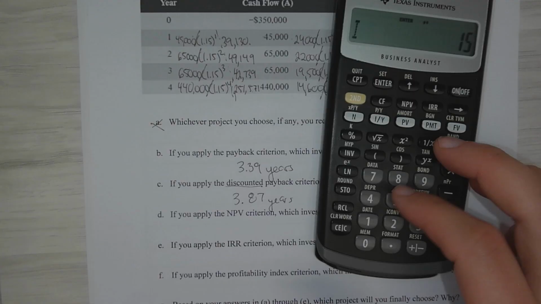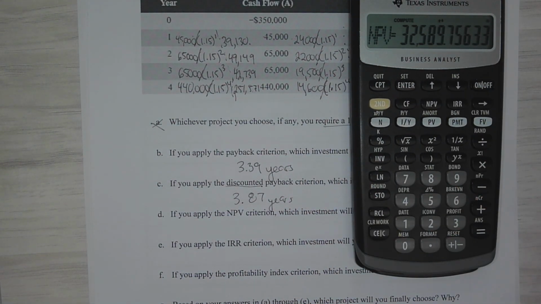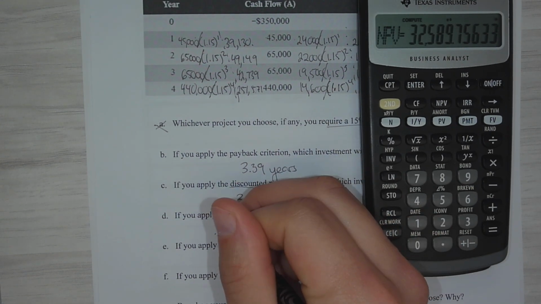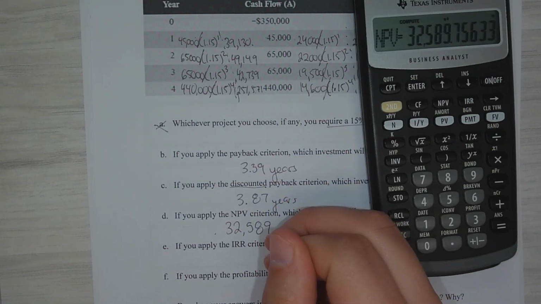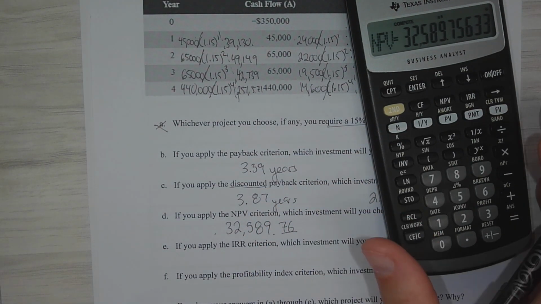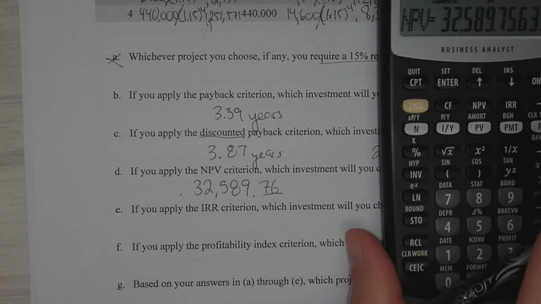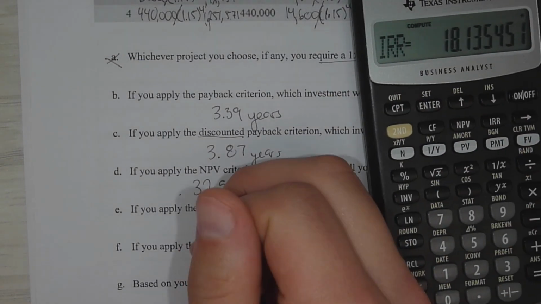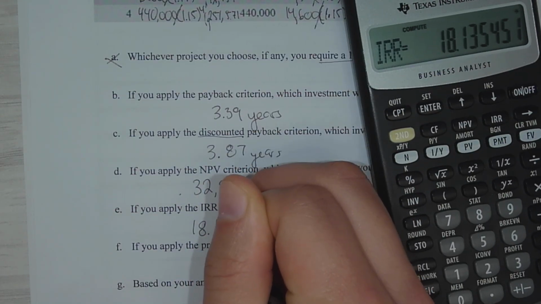Our 15% NPV. We get an NPV, and we can go to IRR. We're at 18.14%.